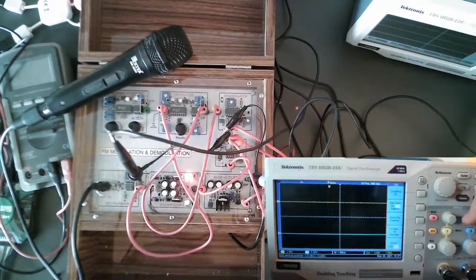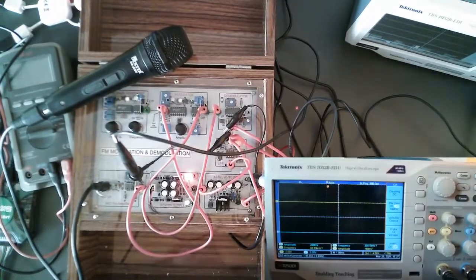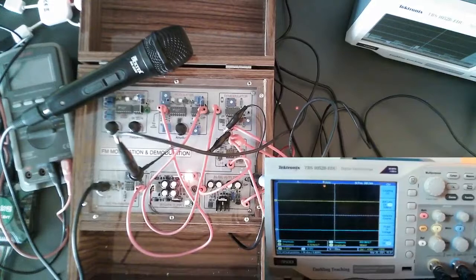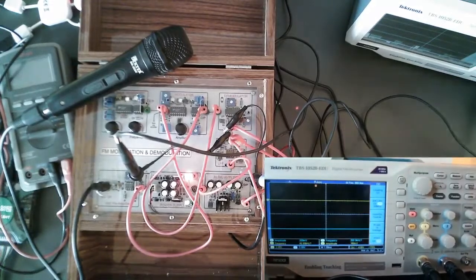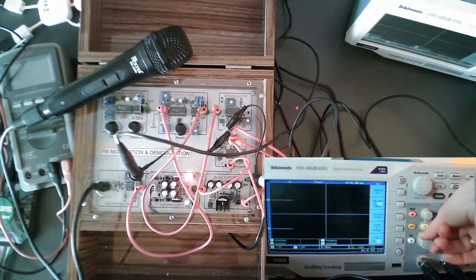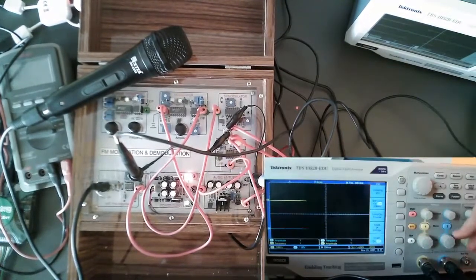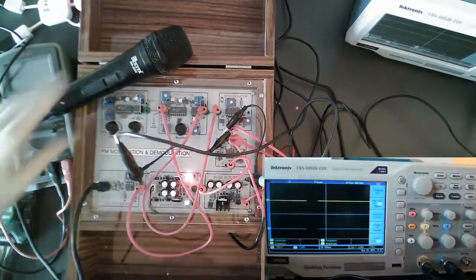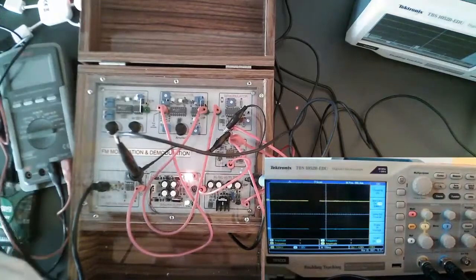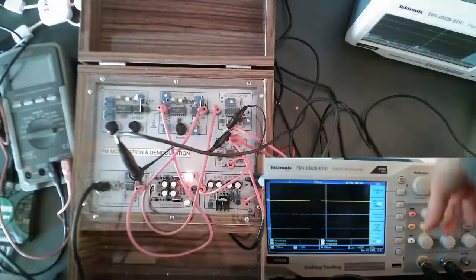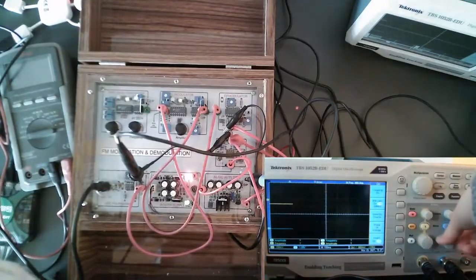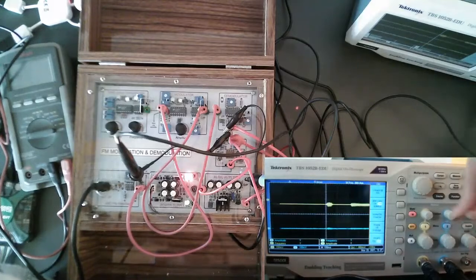We should be seeing now also channel 2. We need to adjust the x-axis scale now. Okay, yeah.